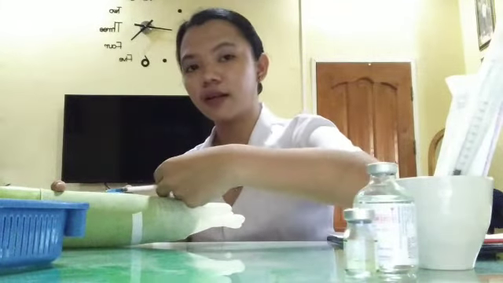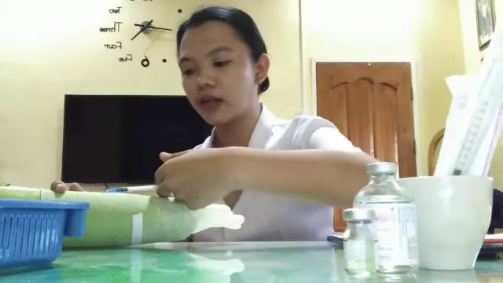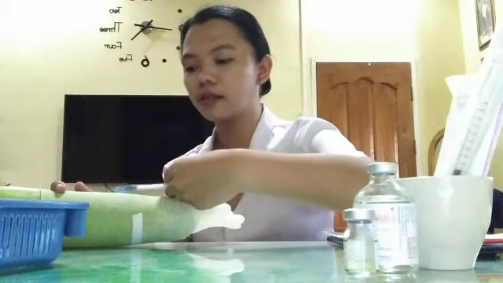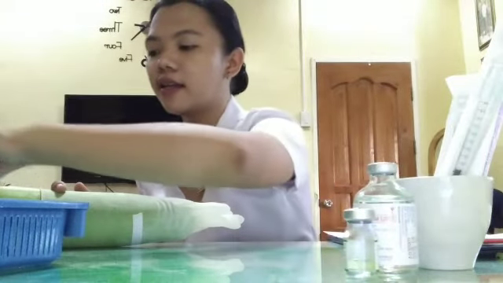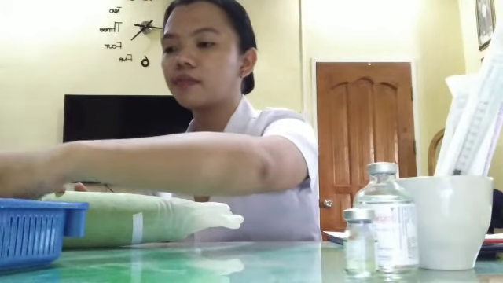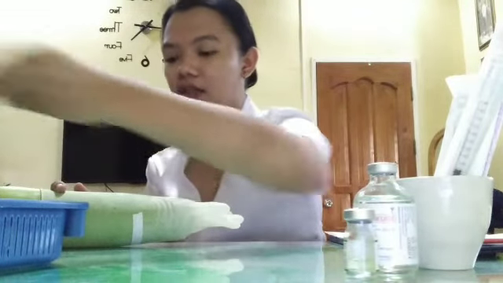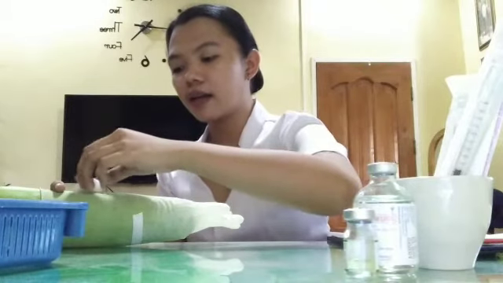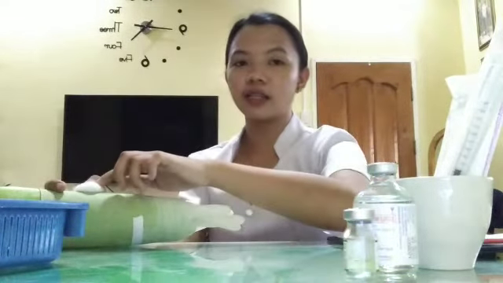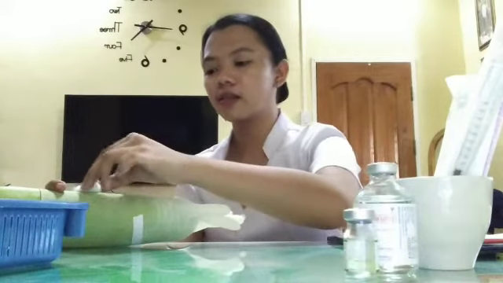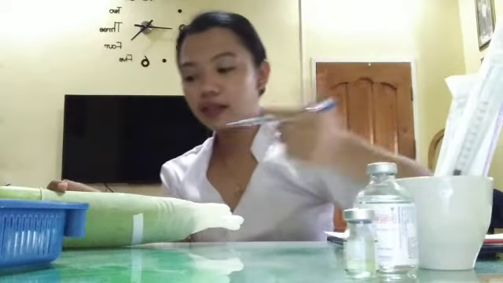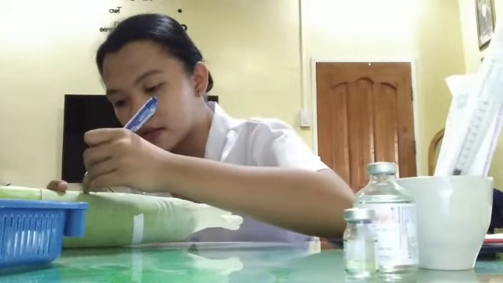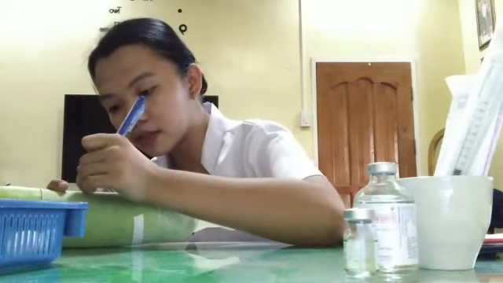So after administering, we withdraw the needle, and then put a dry cotton and put gentle pressure on it. Okay. And then encircle the wheal. So we will encircle the wheal.